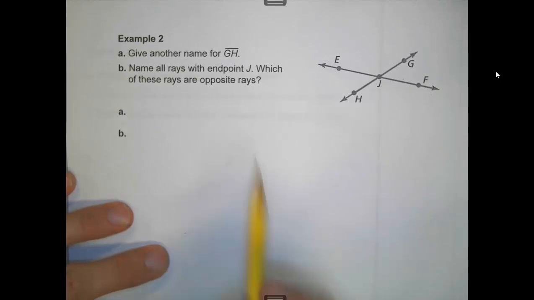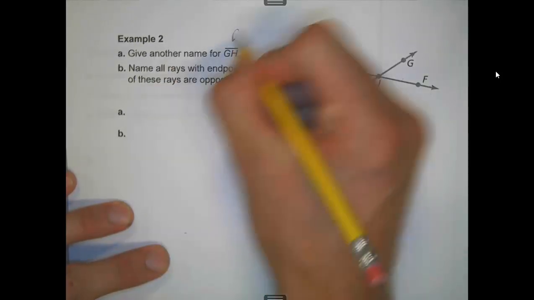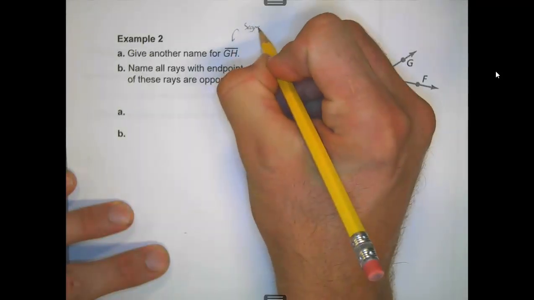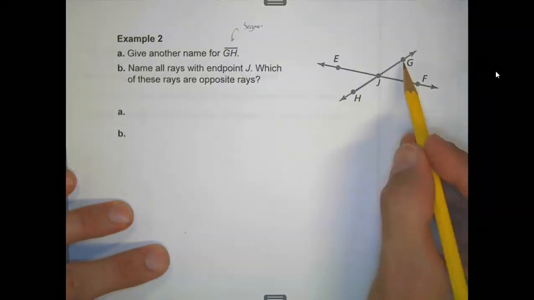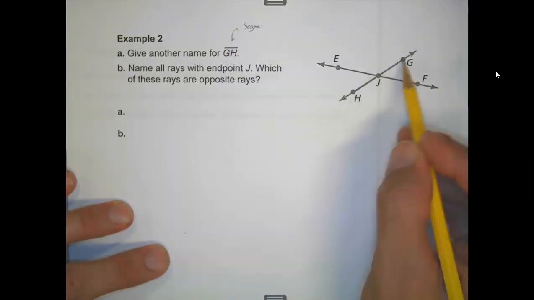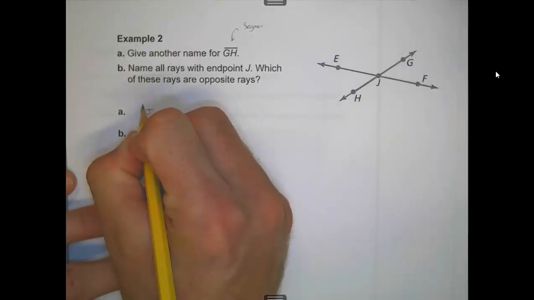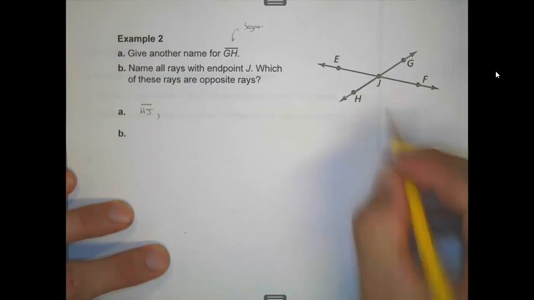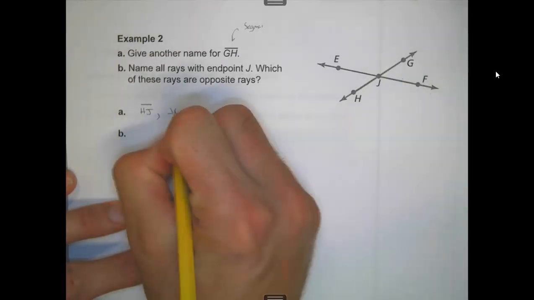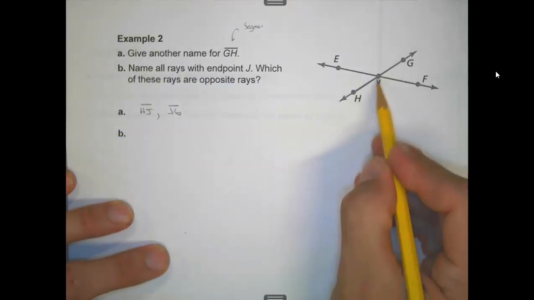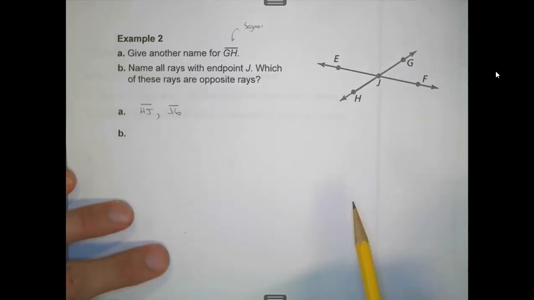Okay, next is example 2. It says give another name for line segment GH. So this little line on the top means segment. Notice it does not have the arrows. When you don't have the arrows, that's a line segment. All right, so GH, we can name that different ways. Let's go with HJ, line segment over top of it. Or we could do JG. Any 2 points that lie on that line will work as long as they're not the same point, and we do want to put the correct symbol over top of it.